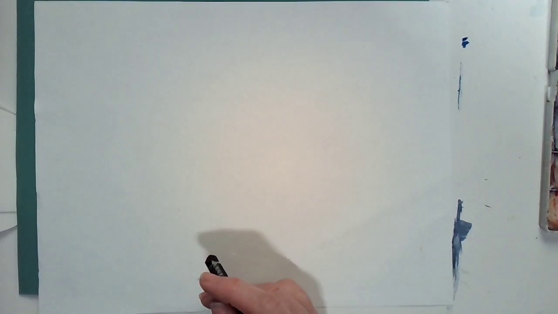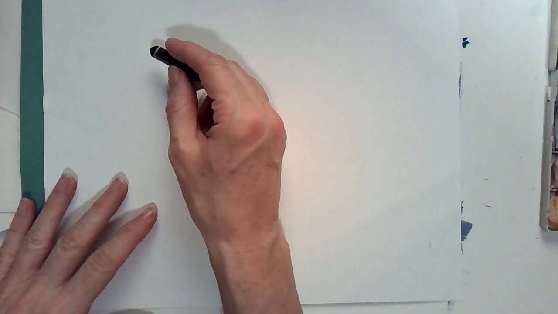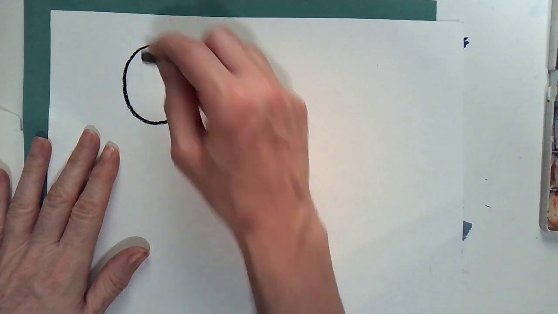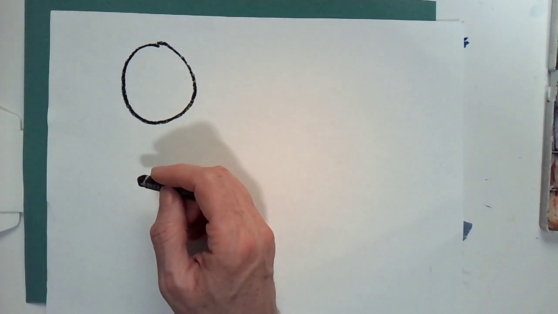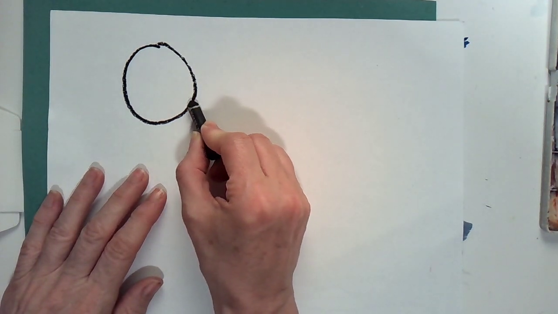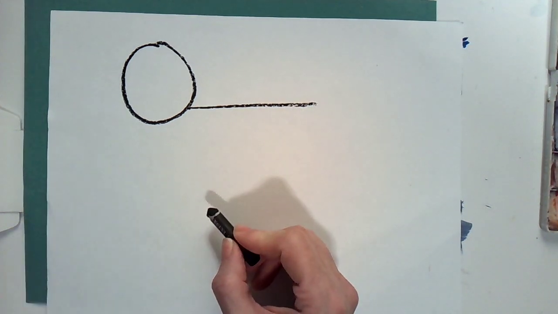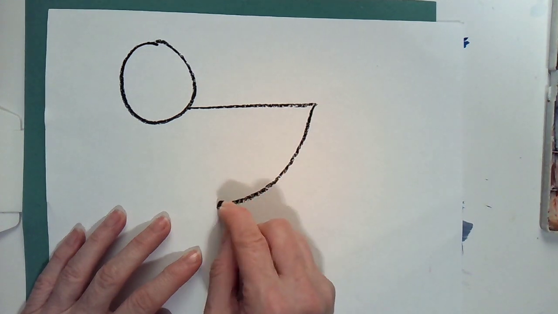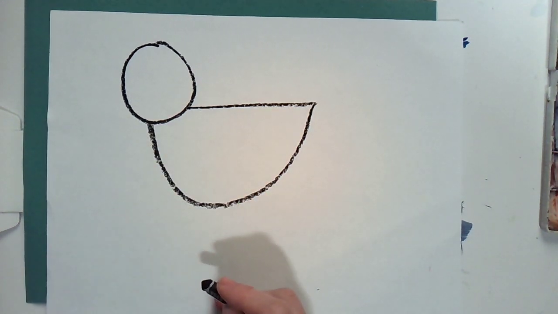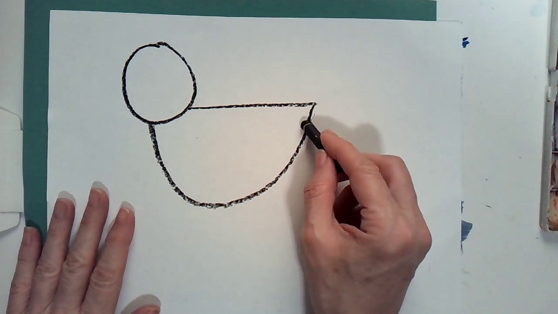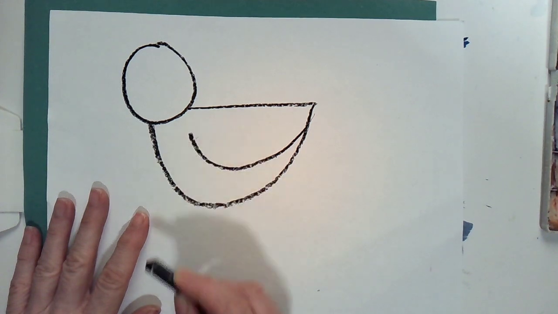Now what we'll be doing is drawing our circle for the top of the head, about a medium-sized shape. Then you're going to draw a line just a little below for part of the body. Then we'll draw a big U shape for the body. Then we'll go ahead and draw a curved U, another U from here down, for a wing.